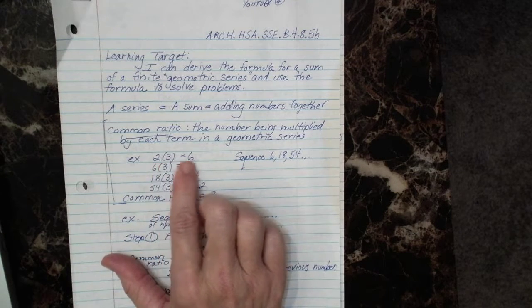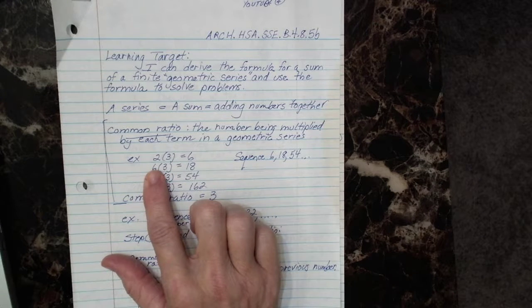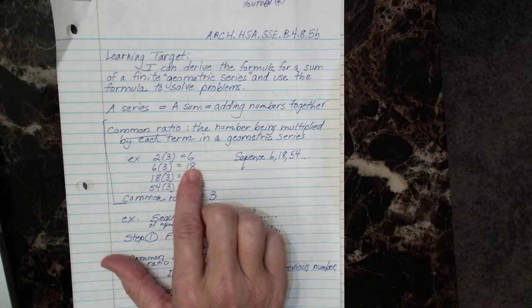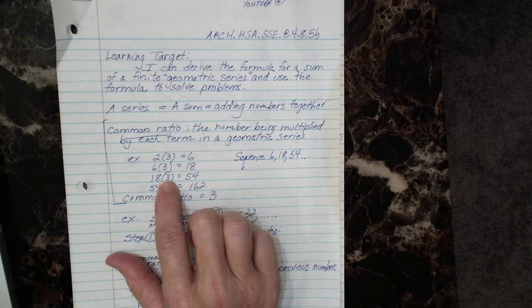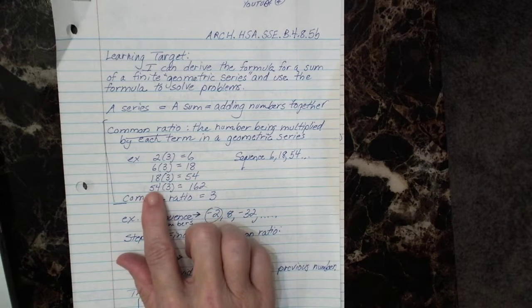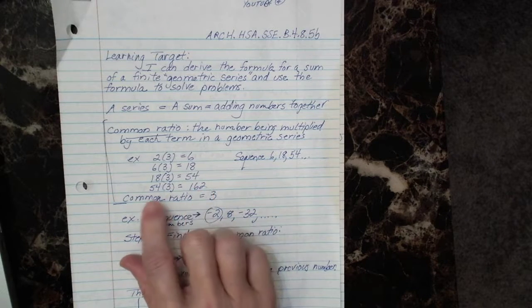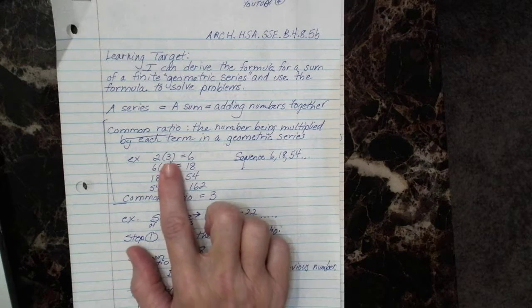Example: 2 times 3 equals 6. If we use the number 6 in our next term and multiply it by 3, we get 18. If we use 18 in our next term and multiply it by 3, we get 54. And if we use 54 and multiply by 3, we get 162. So you can see each time we're multiplying by 3.